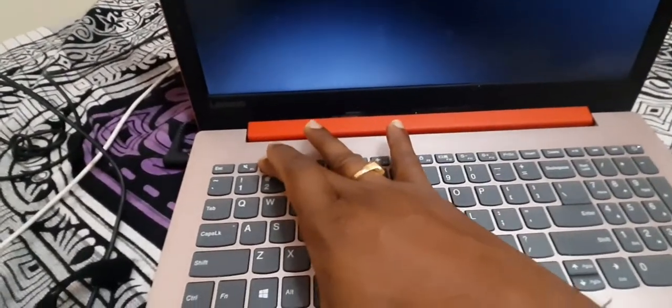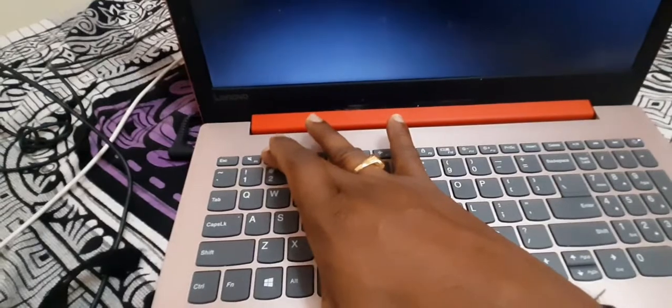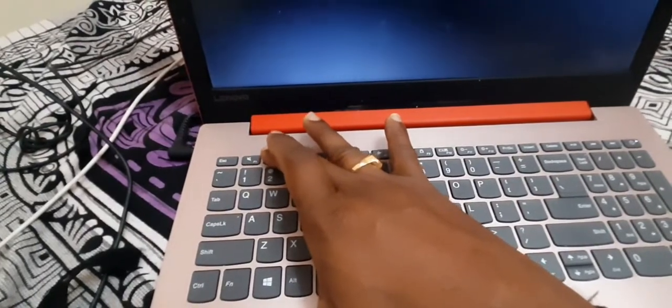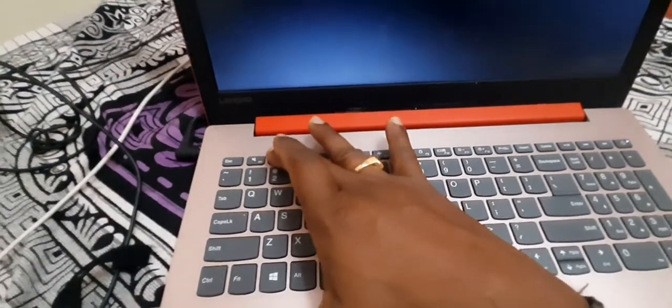We have to just press F2 button and no need to press and hold Fn button. So if you see here, now my laptop is in BIOS mode.